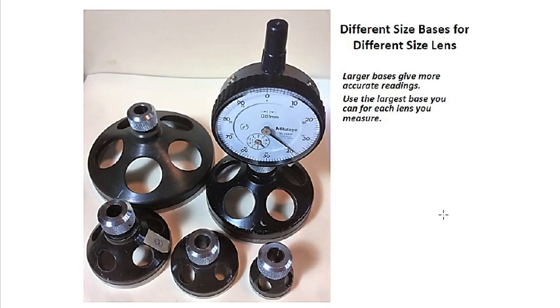We have different ring bases because you have different sizes of lens. Larger bases give you more accurate readings, and you're going to use the largest base you can for each lens you measure. So now you get an idea of how to set up a spherometer by using the dial gauge with the base.